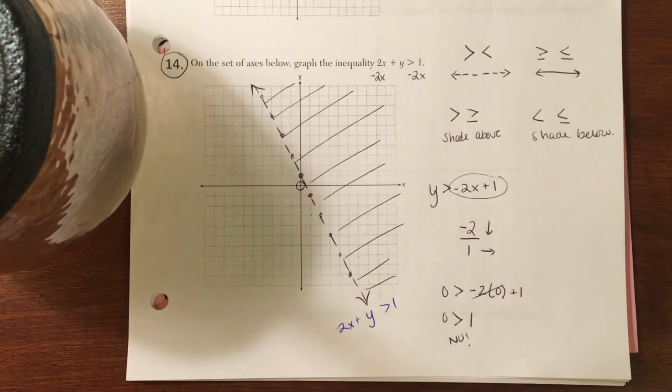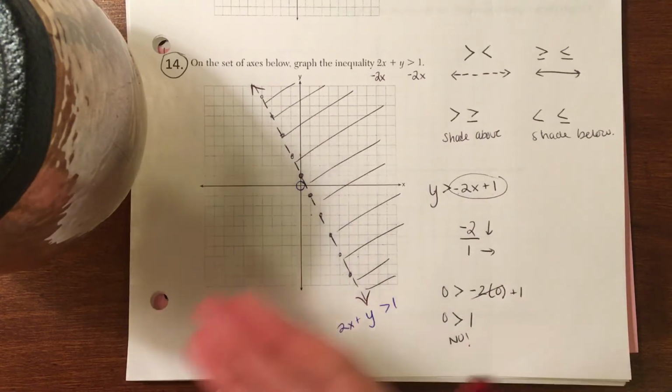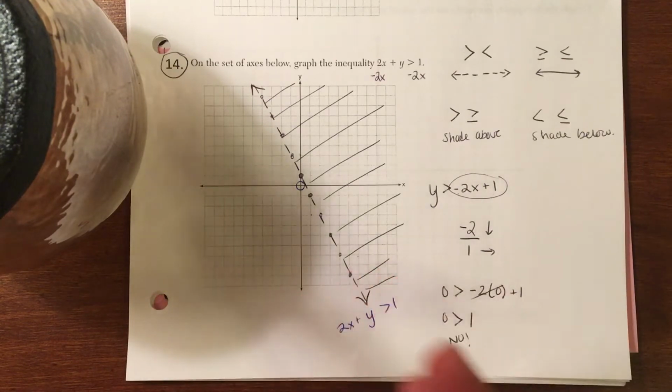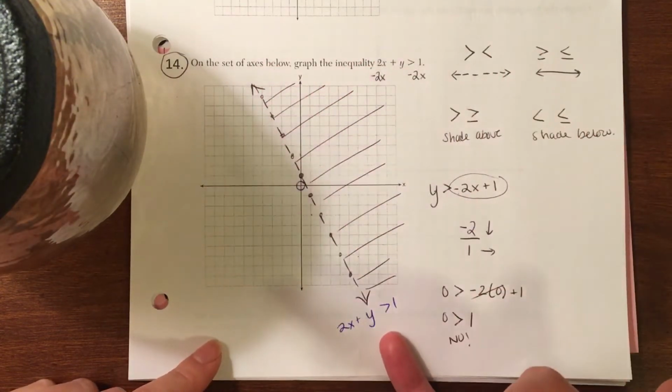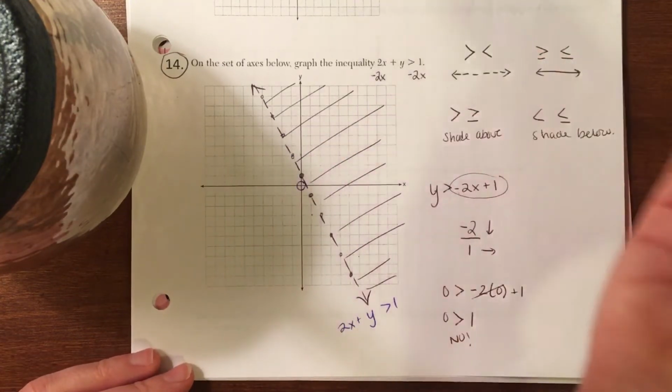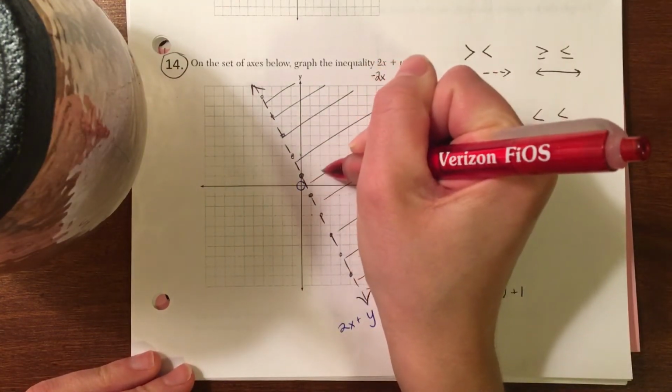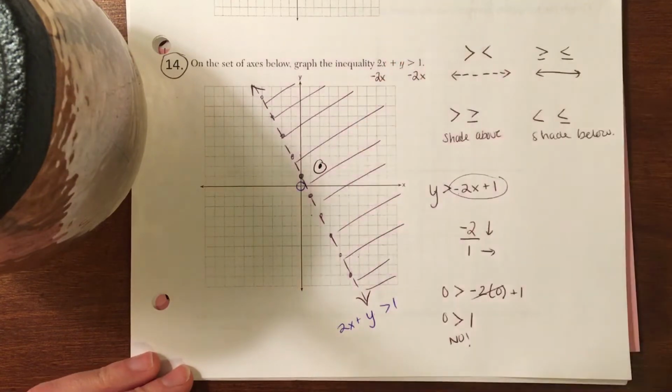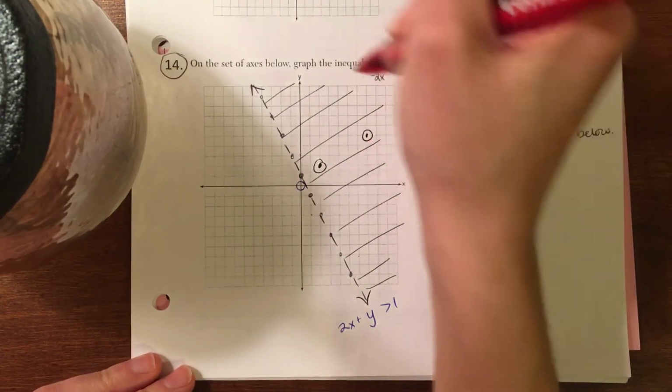You can't leave. If I was to ask you what a solution of this problem was, you could not pick anything on the line because it's dotted. You'd have to pick something in the shaded region. So any point in the shaded region, like let's say I pick the point (2, 2), that's a solution. Any point inside here is a solution.